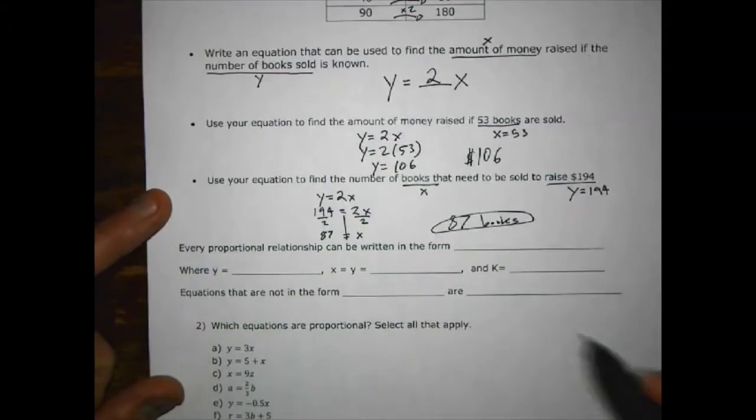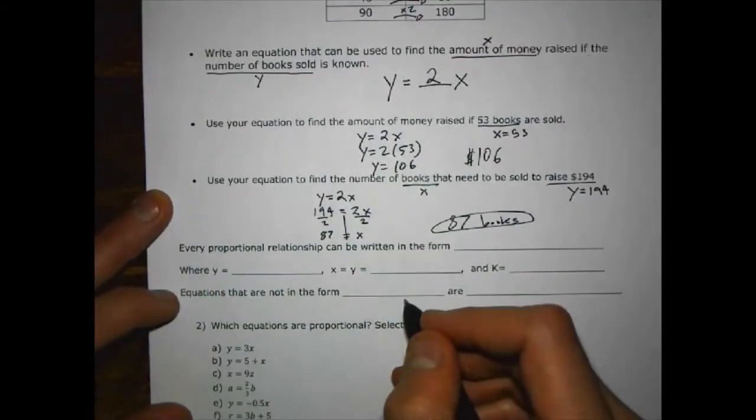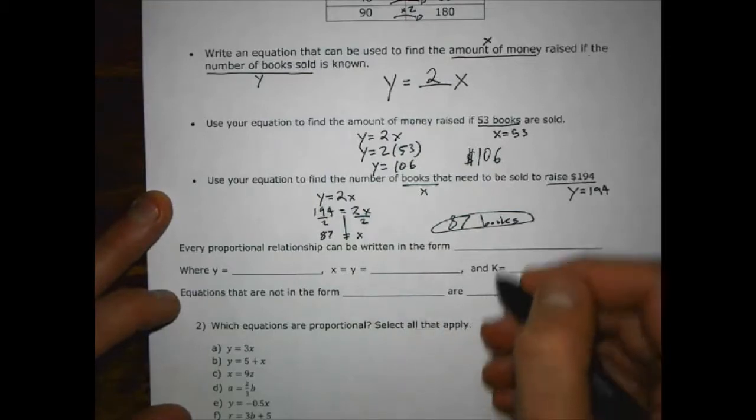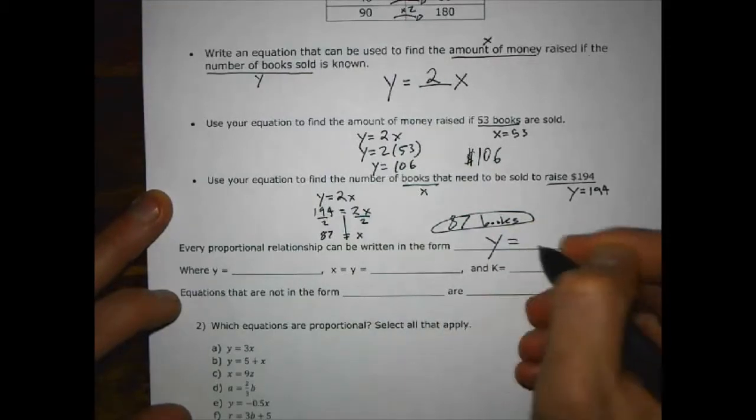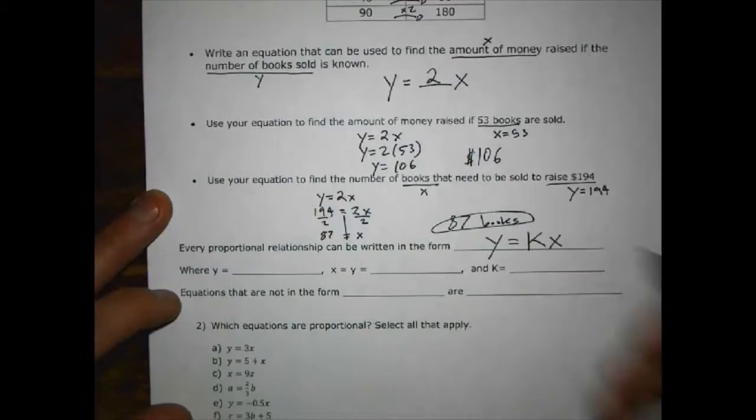Okay, so we're doing this because every proportional relationship can be written in the form y is equal to kx. Every single proportional relationship takes this form as an equation.